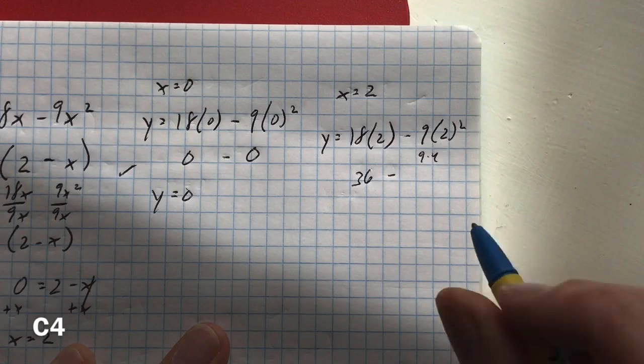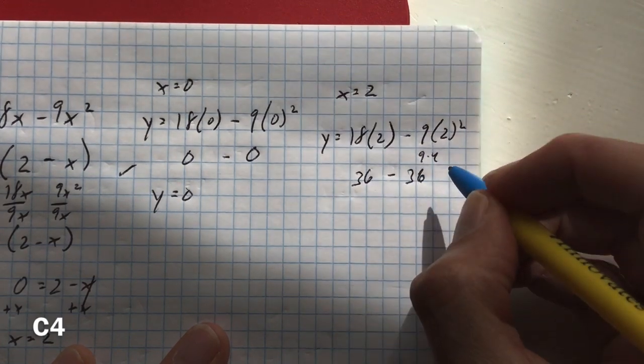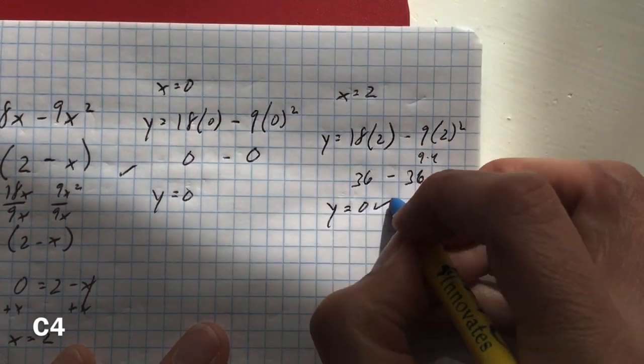So 9 times 4 is going to be 36 as well. So there it is, y equals 0. And that checks as well. All right, guys. Hopefully this is making sense.